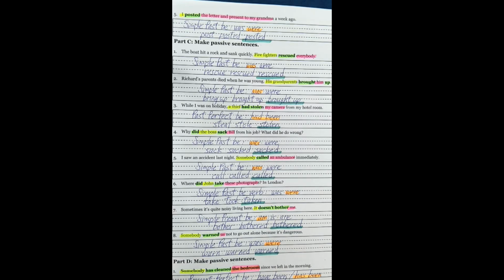4. Why did the boss sack Bill from his job? What did he do wrong? Simple past, did sack, simple past. Simple past be verb: was, were. Verb: sack, sacked, sacked.